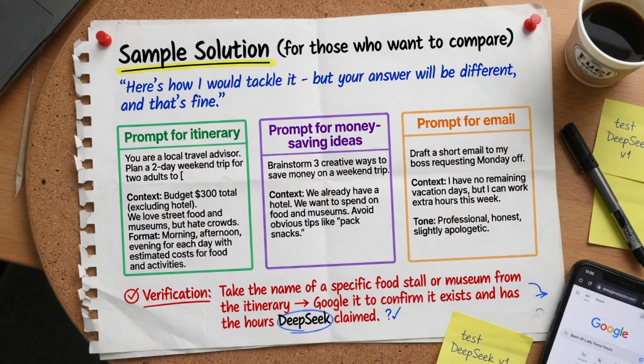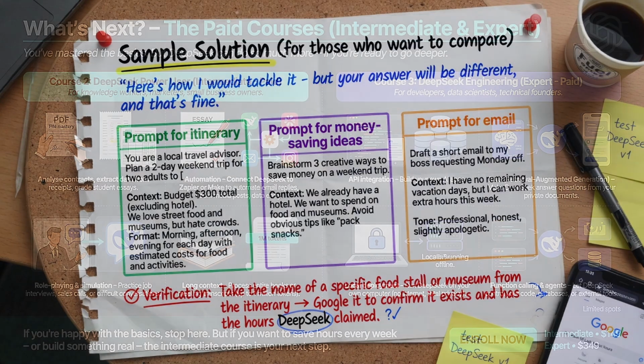Context: I have no remaining vacation days, but I can work extra hours this week. Tone: professional, honest, slightly apologetic. Verification: take the name of a specific food stall or museum from the itinerary. Google it to confirm it exists and has the hours DeepSeek claimed.